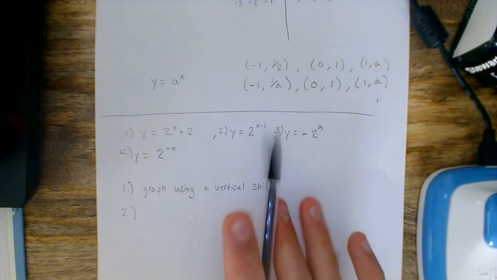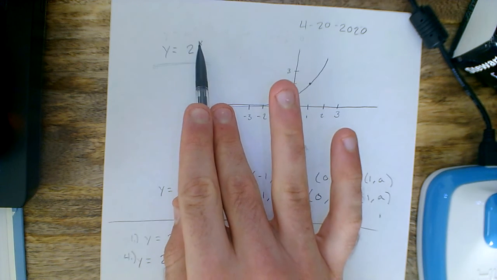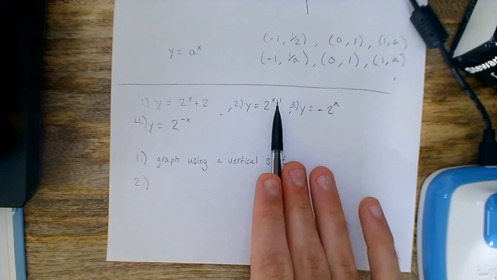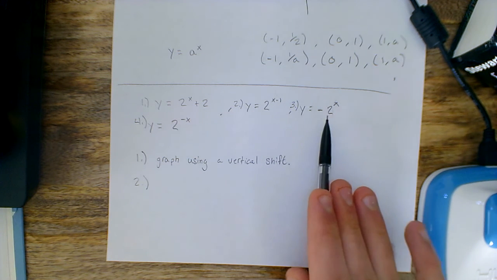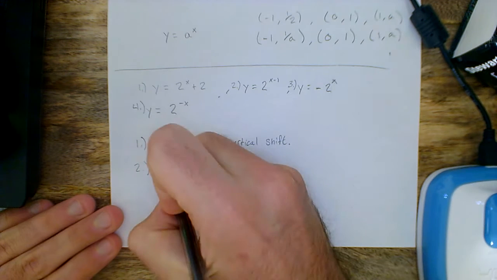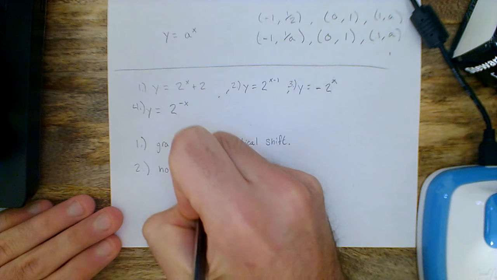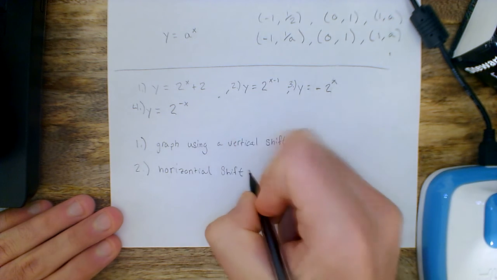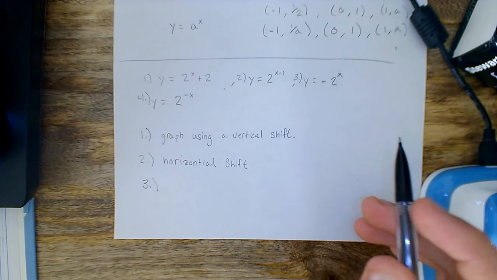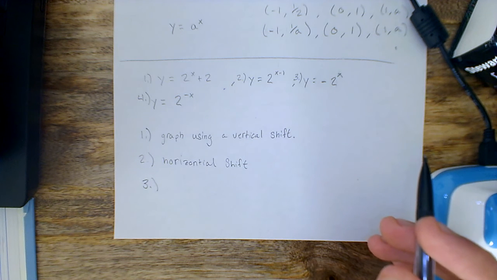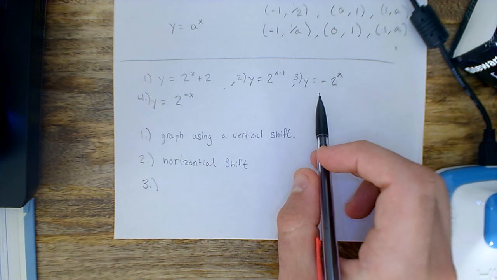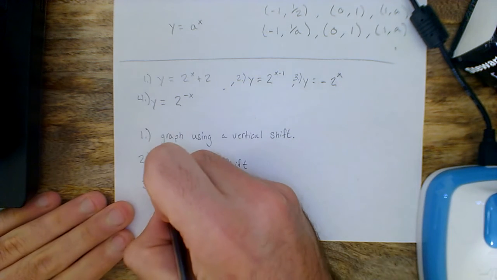This one's a horizontal shift of 2 to the x because instead of x, we're putting in x minus 1. So that's why it's a horizontal shift of 1. This third one is a reflection about the x-axis, I believe, because we have a negative out in front here.